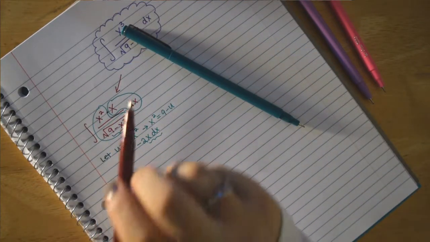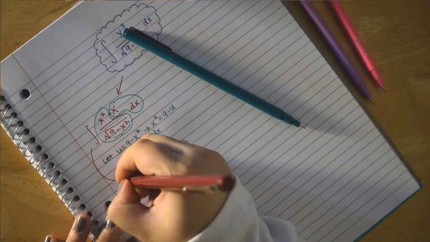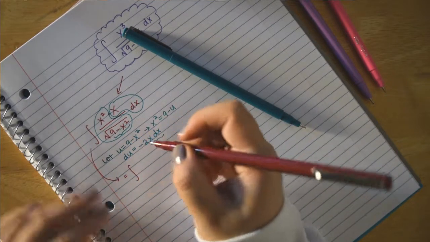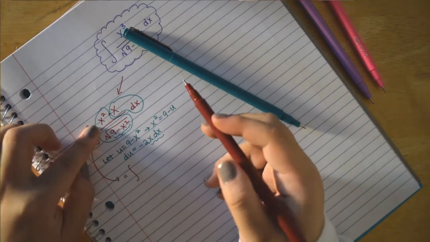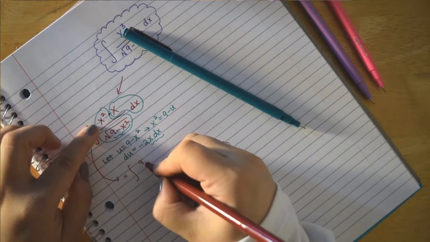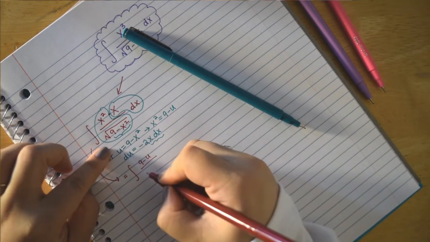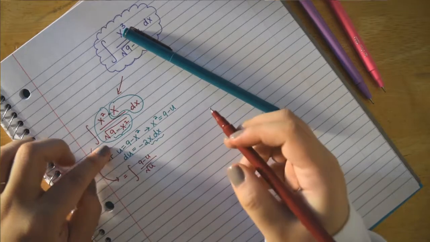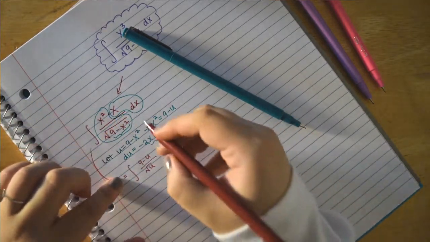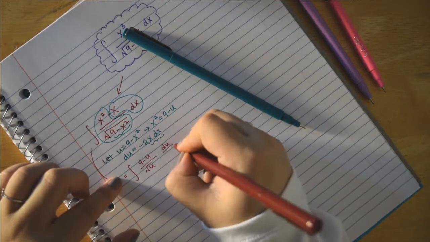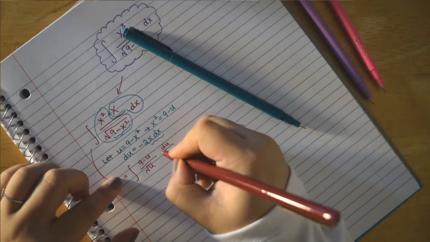So we have the integral of 9 minus u over the square root of u, and then this x dx is actually du over -2.